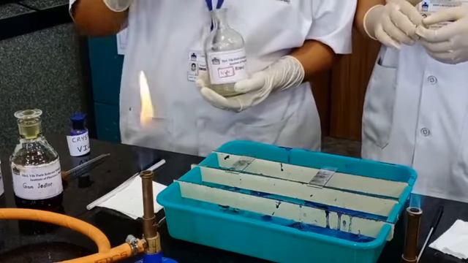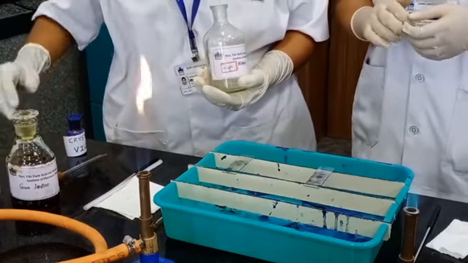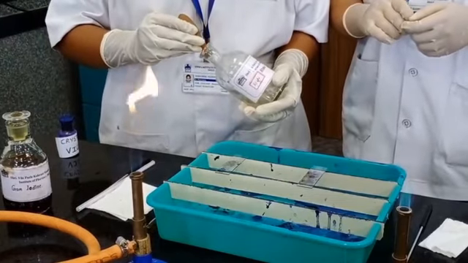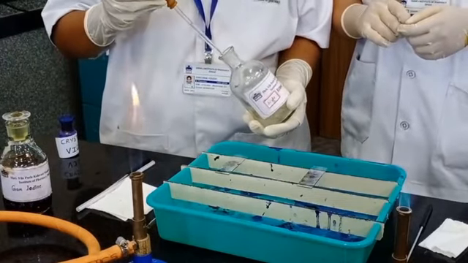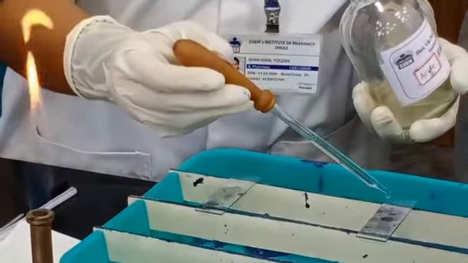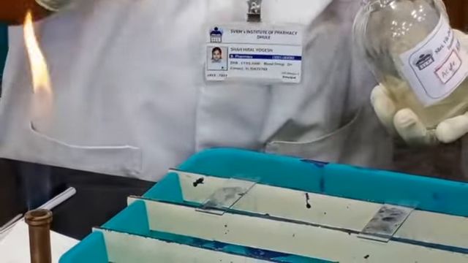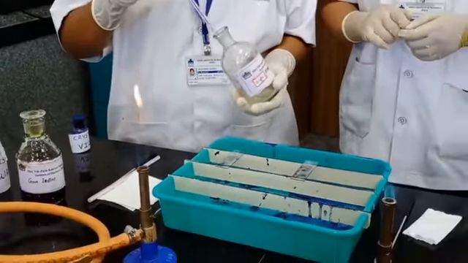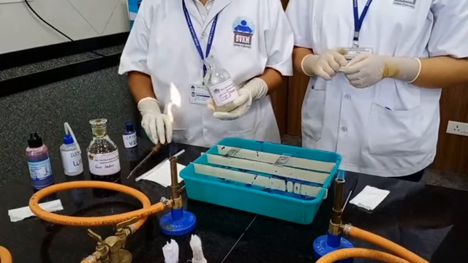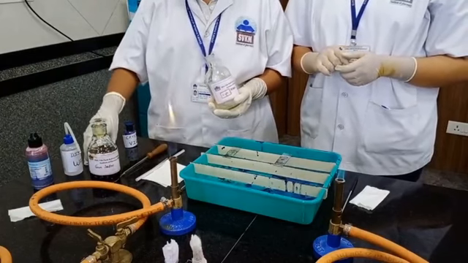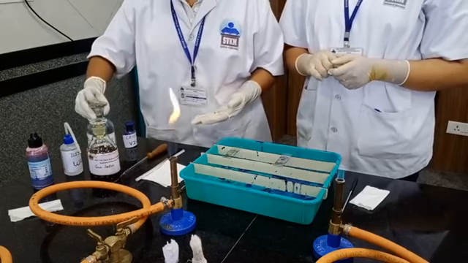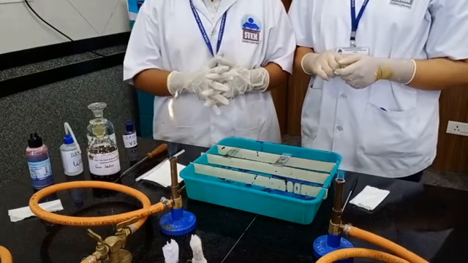Both may be used simultaneously. The decolorizer helps in washing off the Gram's iodine crystal violet complex from the gram negative bacterial cell wall, and the stain is retained on the gram positive bacterial cell wall because of the presence of a thick peptidoglycan layer. Now we have to wait for 2 minutes.